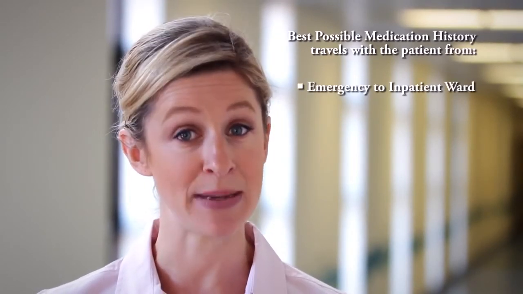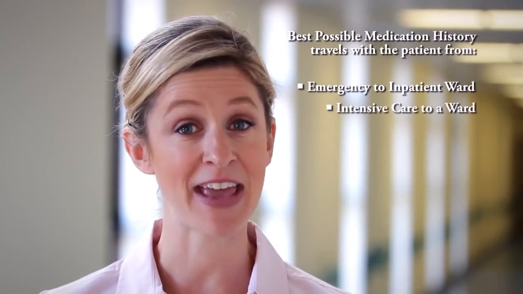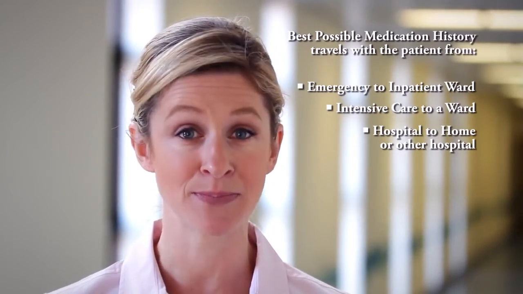The best possible medication history should travel with the patient if the patient is transferred from the emergency department to an inpatient ward, from the intensive care unit to a ward, from hospital to home, a residential aged care facility or another hospital. It is important to remember that the patient's medicines should be reconciled whenever the patient is transferred to a different level of care.